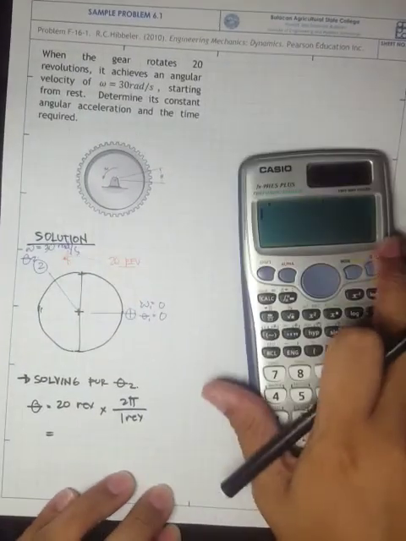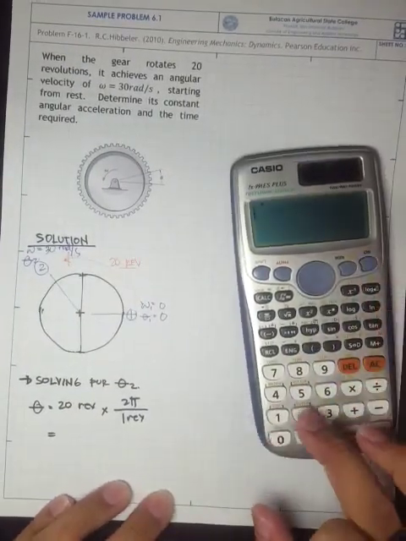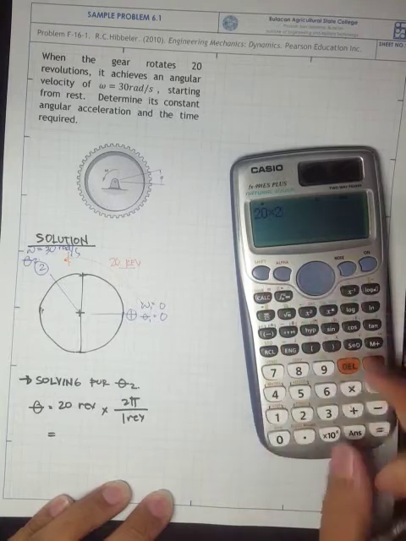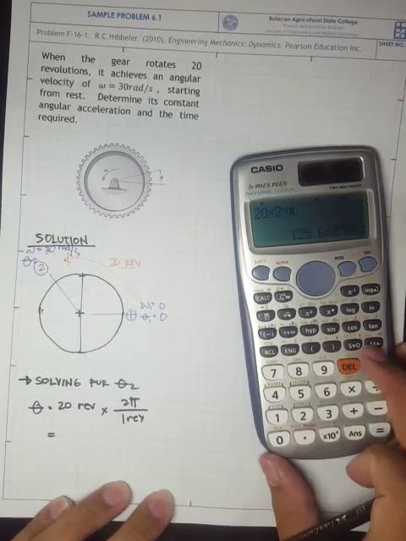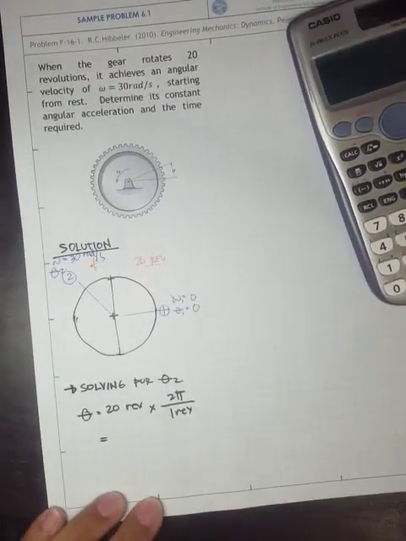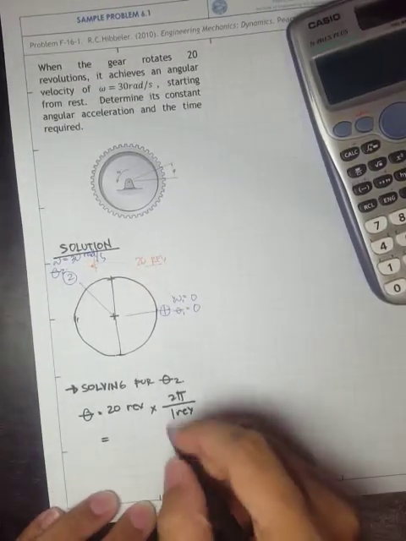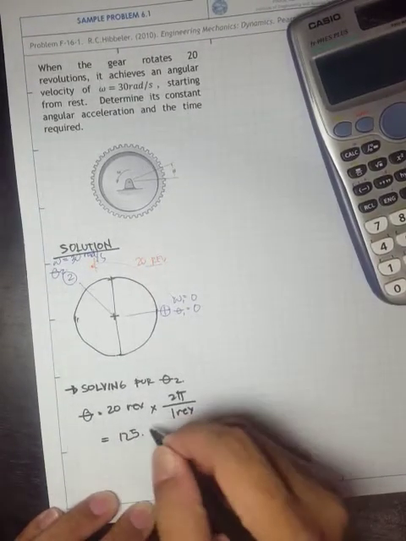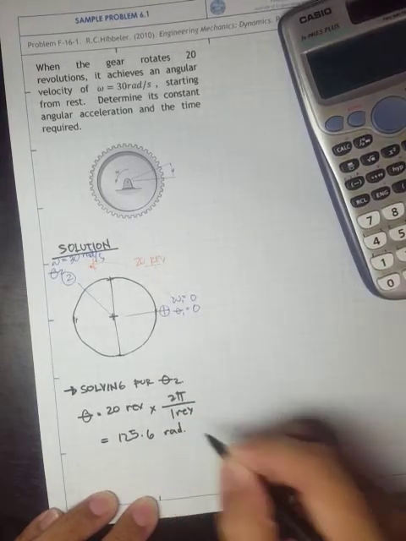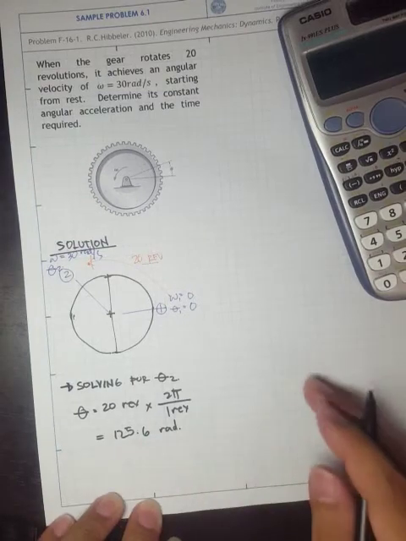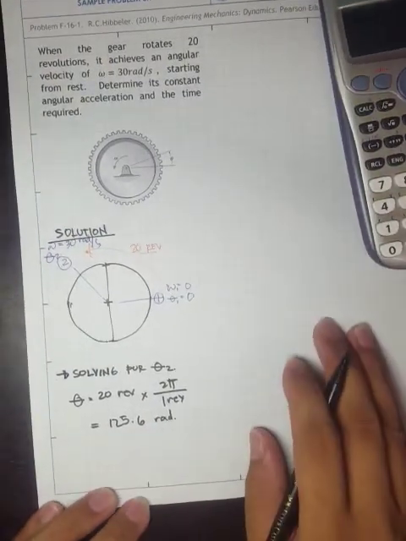If you compute that, 20 times 2 pi is 40 pi, or 125.6 radians. Or you can use the 40 pi if you want.